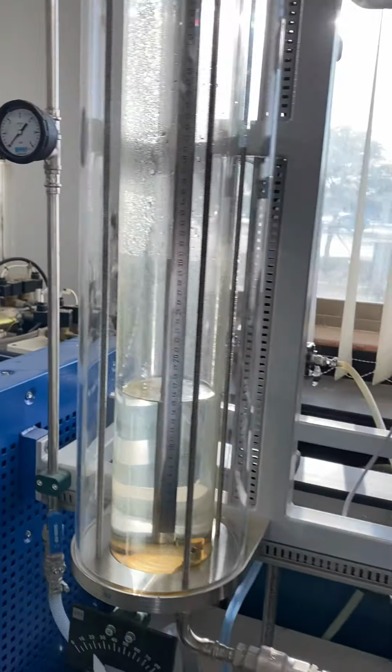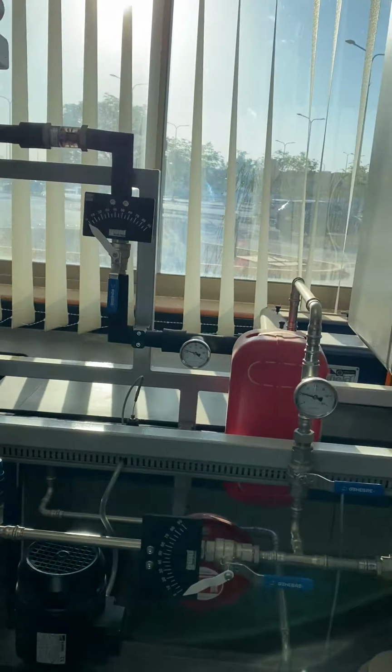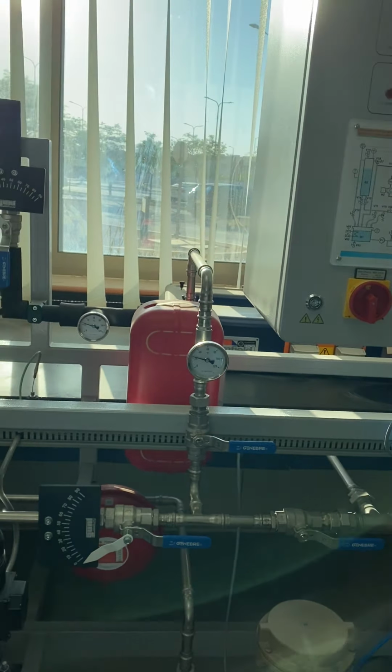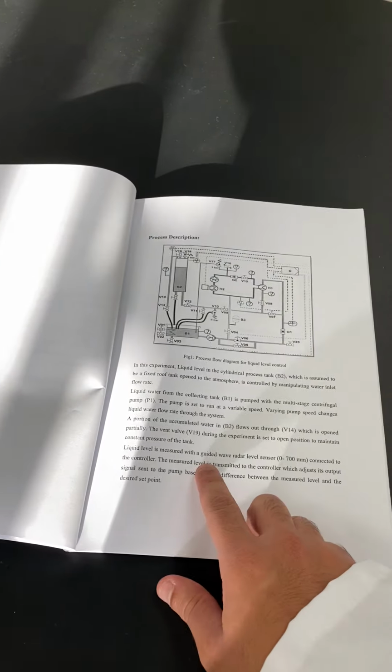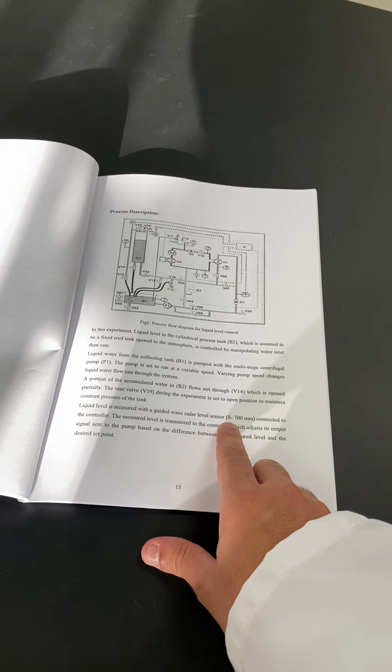Okay, theoretically speaking, guys, الناحية النظرية, okay, as we said when we talked about the sensor. Okay, so this is our sensor right here. We said that the guided wave radar level sensor has a range of 0 to 700.